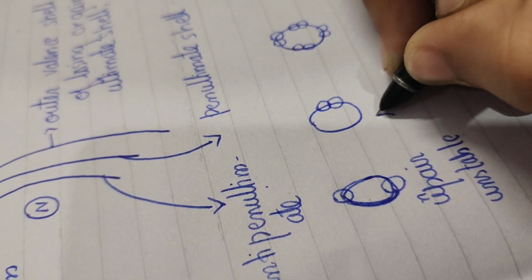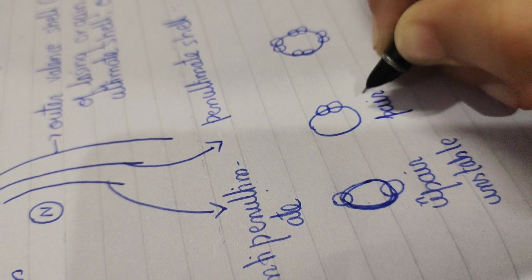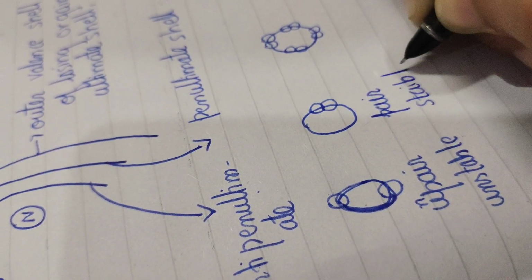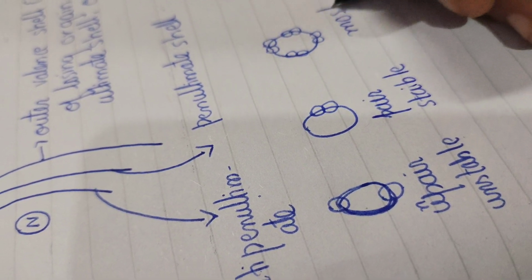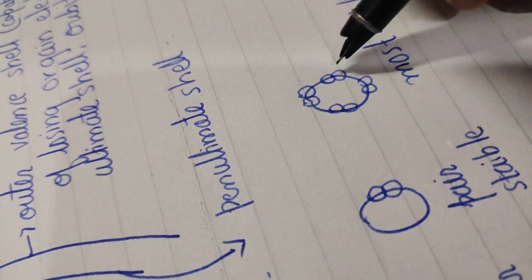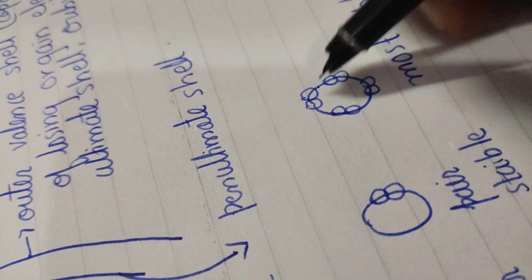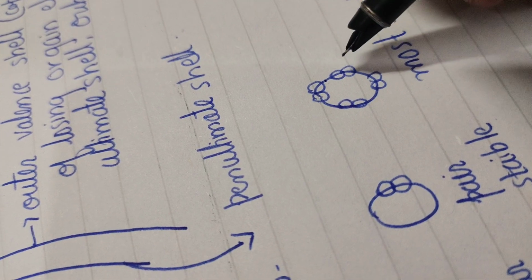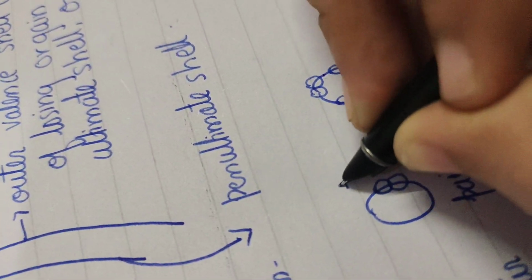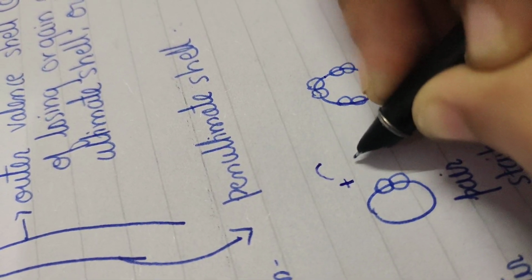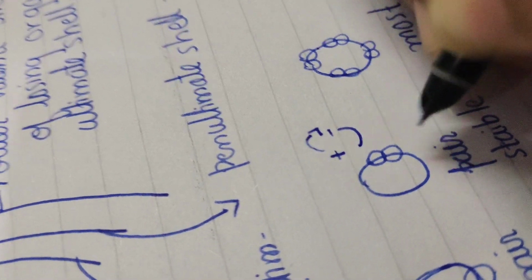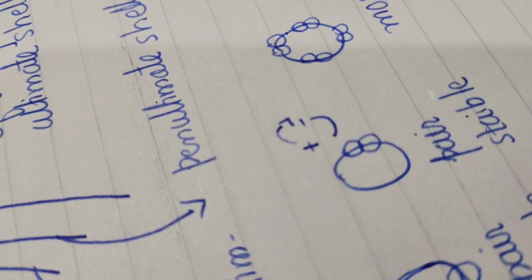This is paired. You can see there is no distance. This is stable, and this is the most stable because it has completed its outer shell. It has 8 electrons and it has only 2. It can either get positive charge by losing or negative charge by gaining. So this is in the pair form, right?